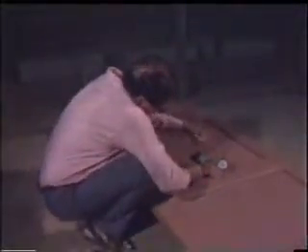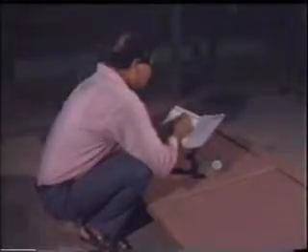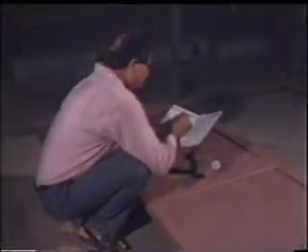A dial gauge is used to measure the depth of indentation. This should not be more than 0.2 millimeter. Also, there should be no cracking, tearing, or delamination. The basic procedure of this test is now shown graphically.